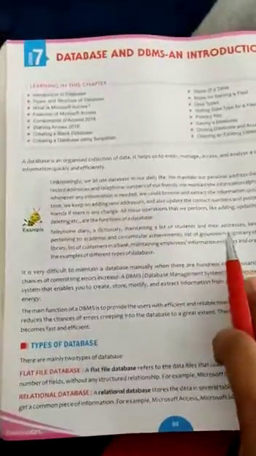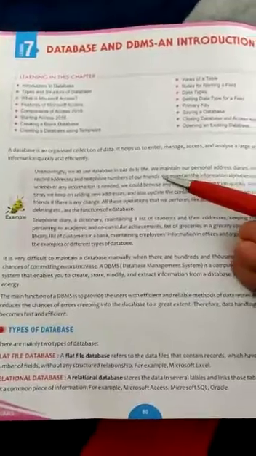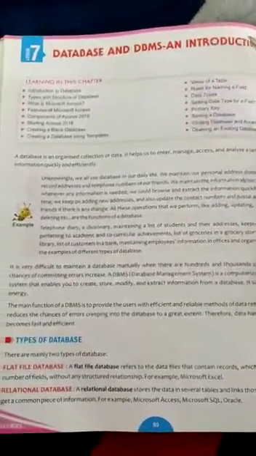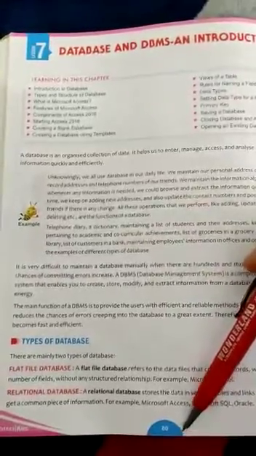Good morning, class. Today we are going to start reading chapter number 7, Database and DBMS, an introduction, and the page number is 80 of your book.